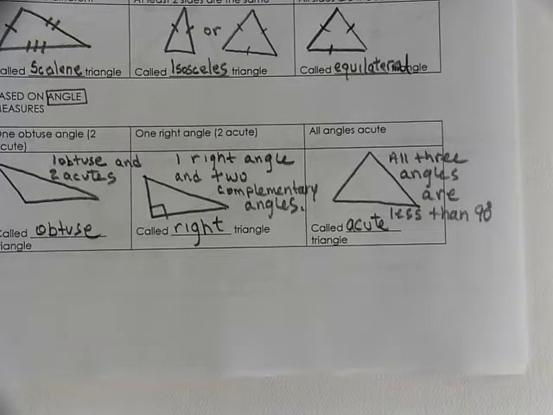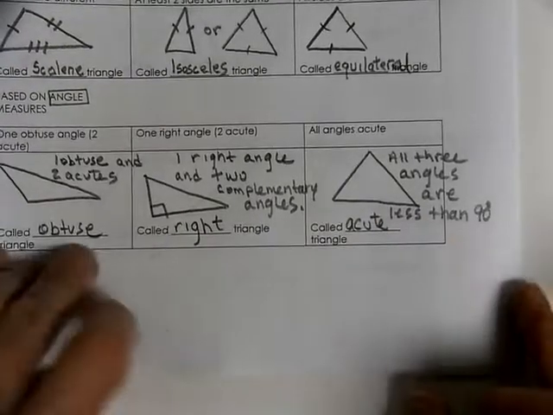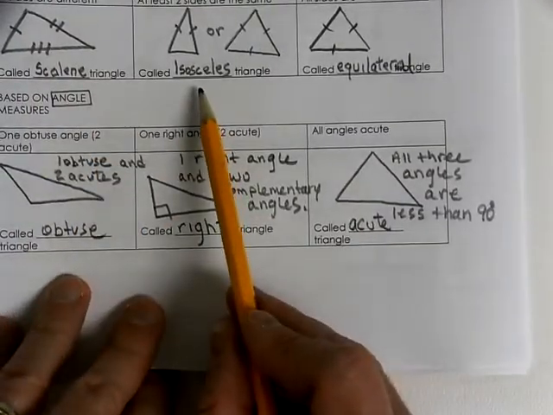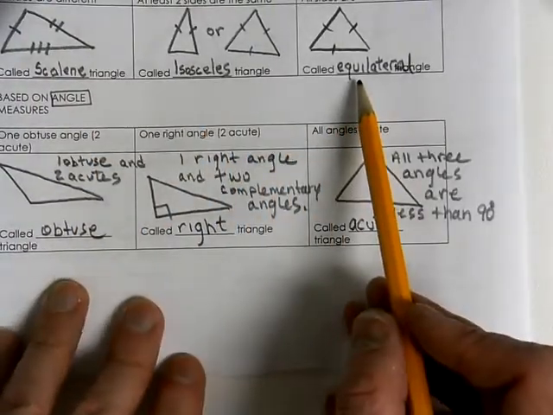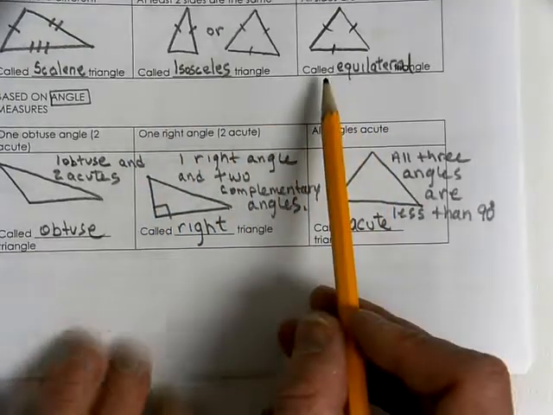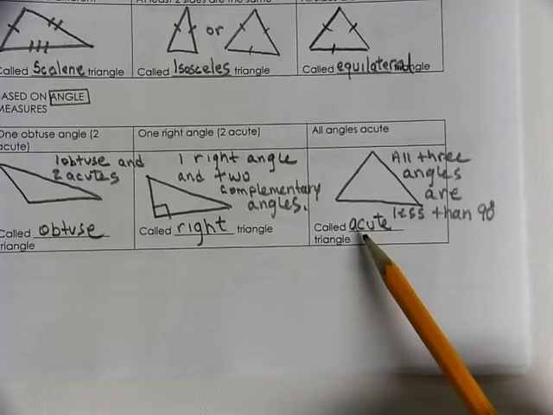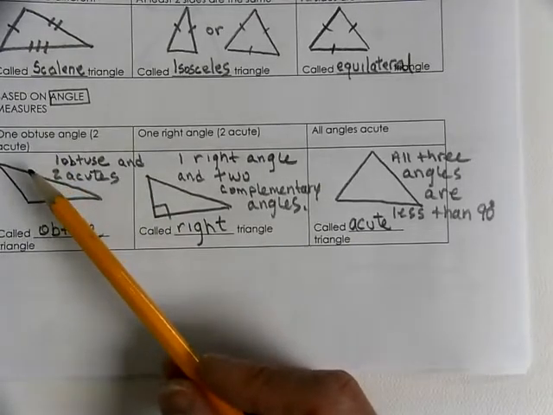These names are probably pretty familiar from previous classes. We have scalene, isosceles, equilateral. That's naming it by the side lengths. Obtuse, right, and acute are naming it by the angles.